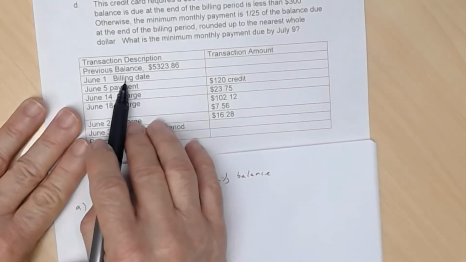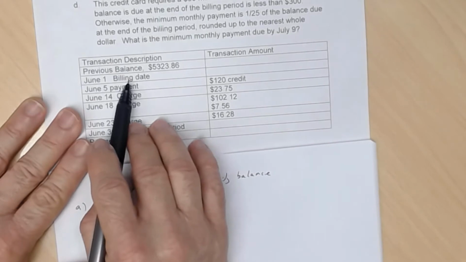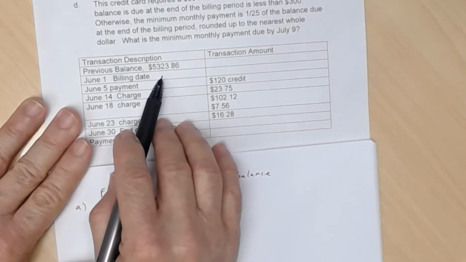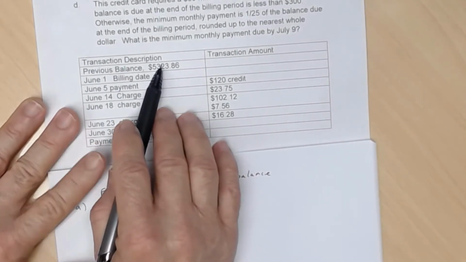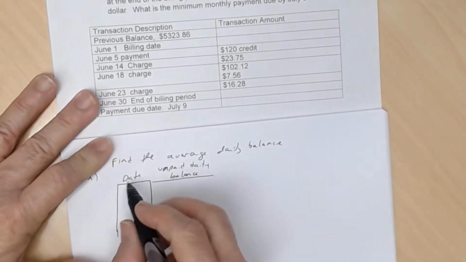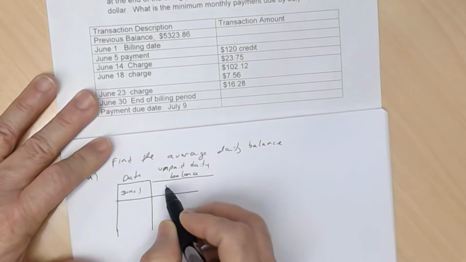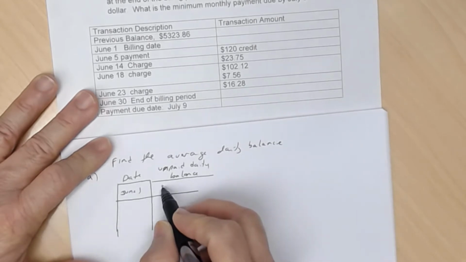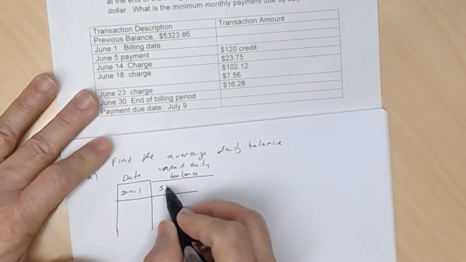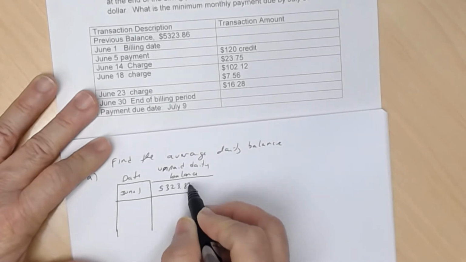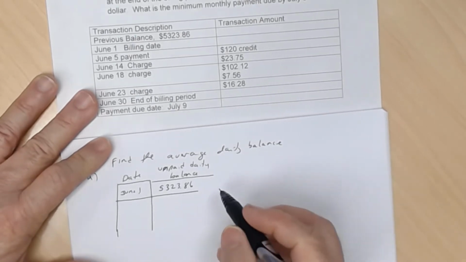on June 1st, what was the balance? What did you owe on June 1st? Well, that was this amount here, your previous balance. Okay? So on June 1st, you're going to write $5,323.86. That's what you're going to write.